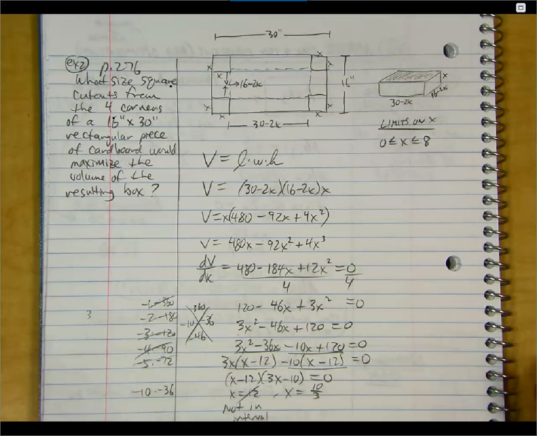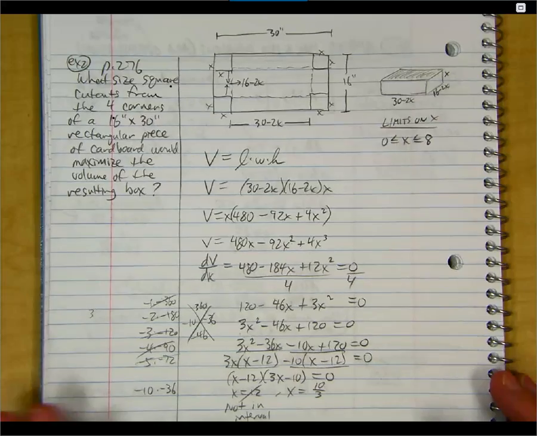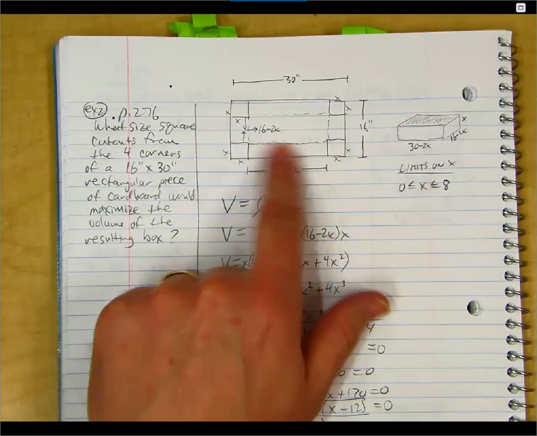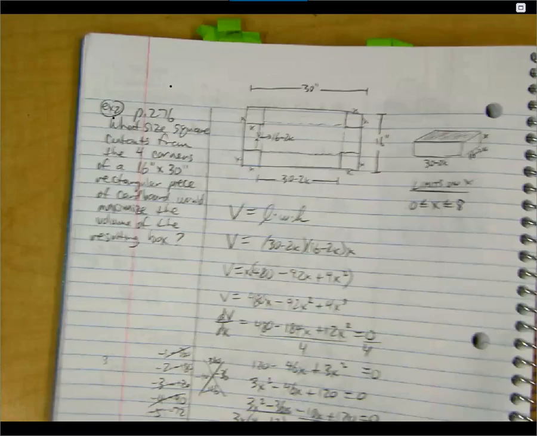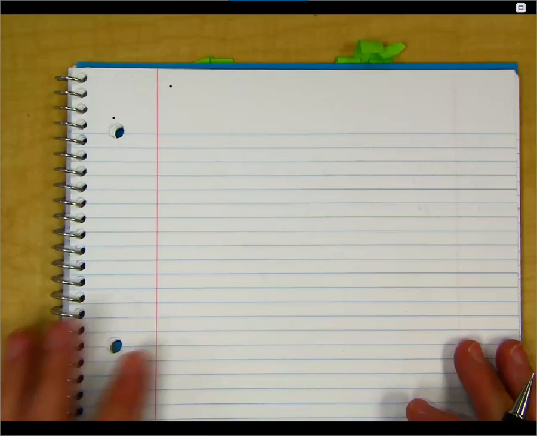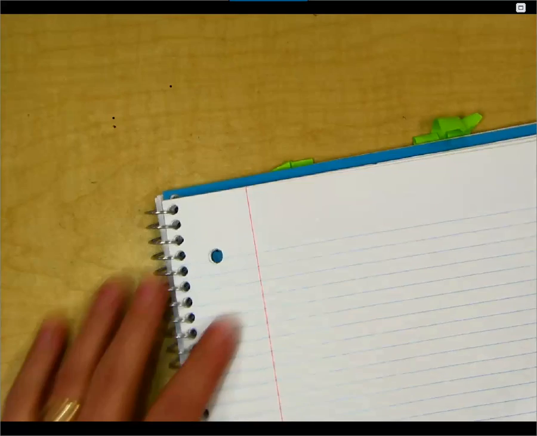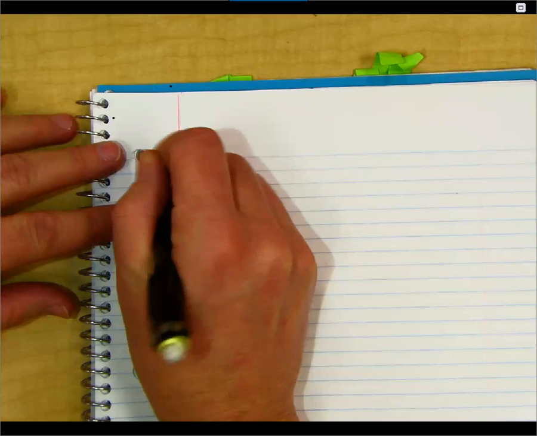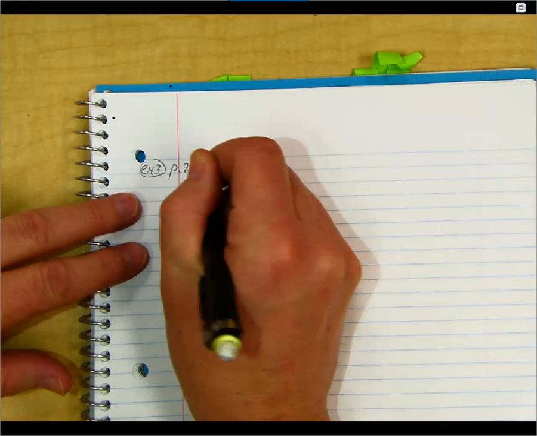All right, so last thing we did for 4.5 was this example about a box where we had to cut off some corners. So we're going to go to that next page that we left open, and we're going to start the next example there. I guess it would be example 3. So let's go ahead and label our paper with example 3. Okay, so it's on page 277.